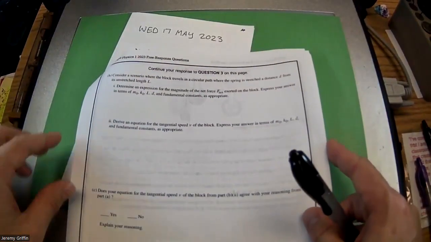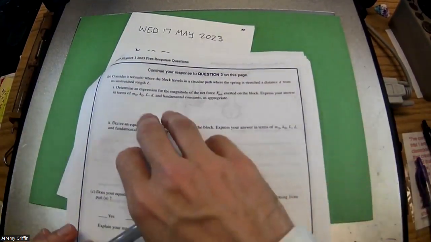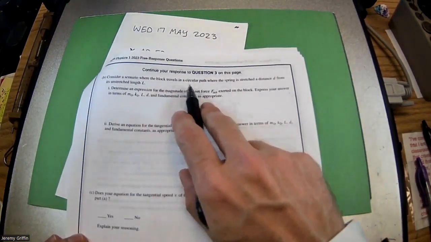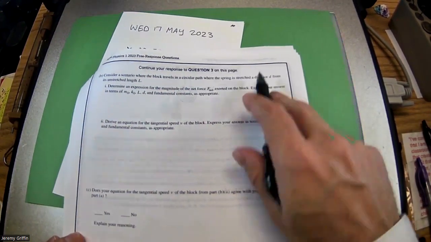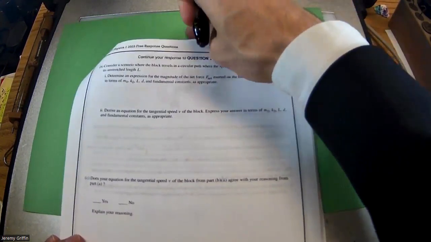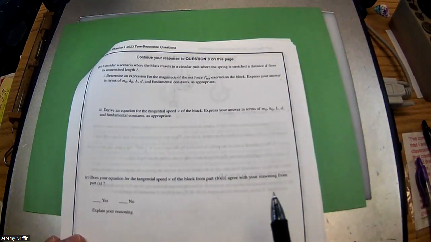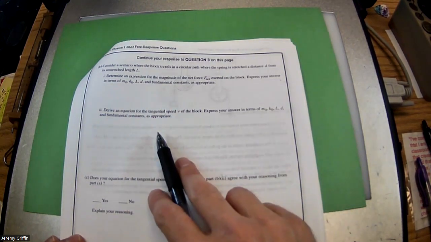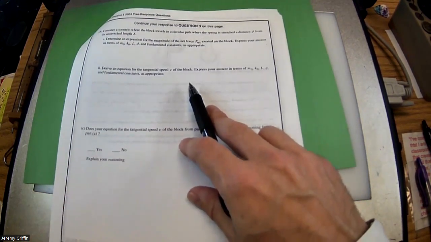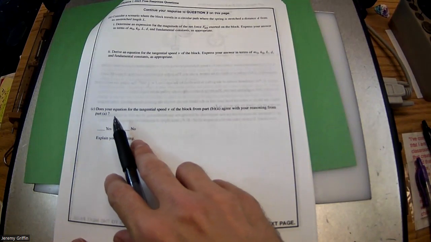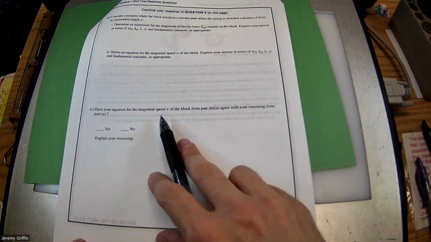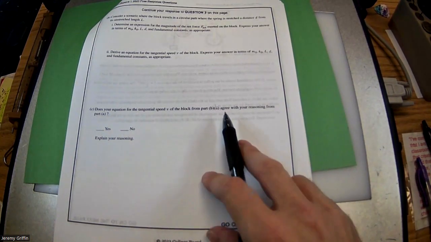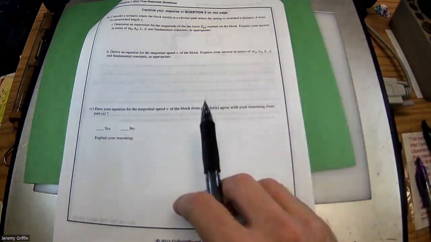Oh, there's more. Consider a scenario where the block travels in a circular path. The spring is stretched distance D from unstretched length L. Wait a minute, did we just do this? Oh, okay, sorry, yeah, we just did this. I guess I flipped this packet. Does your equation for tangential speed of the block agree with your reasoning for part A? So we just came up with the equation.